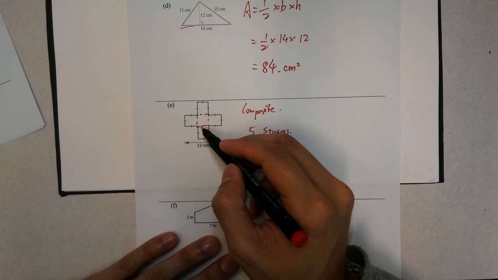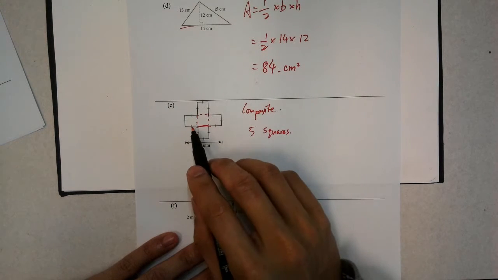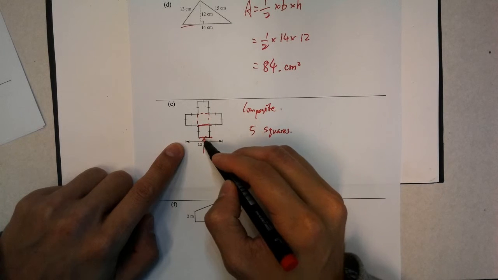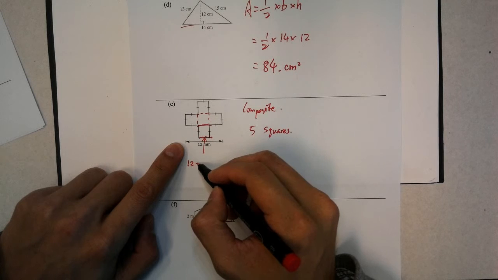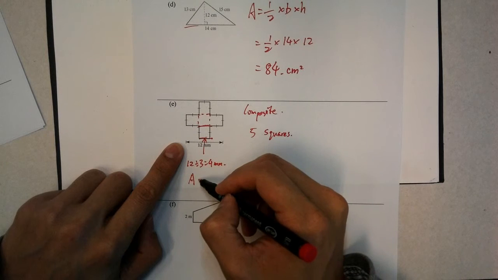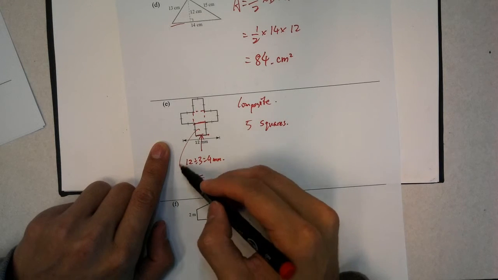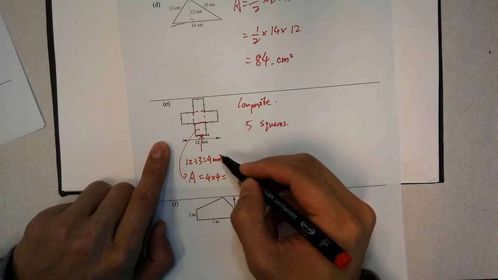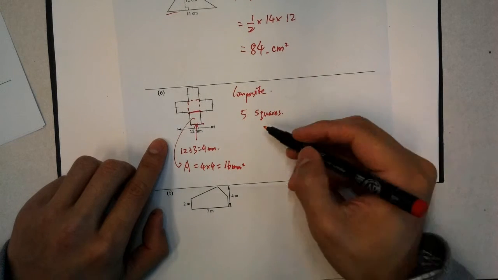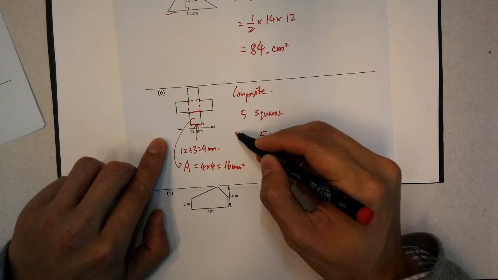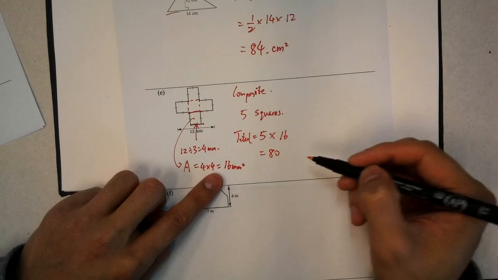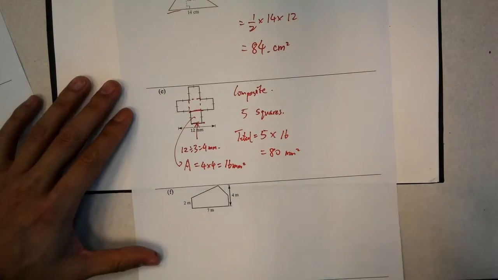So let me see how we find the side of this. Because they all have the same length and total together is 12, we know that each of the sides should have length of 12 divided by 3, which is 4 millimeters. Therefore, the area of each small square would be 4 times 4 equals 16 millimeters square. And then there are 5 of them, so the total is 5 times each of the smaller ones. We have 80 millimeters square. Okay.